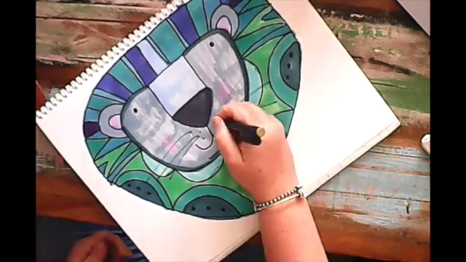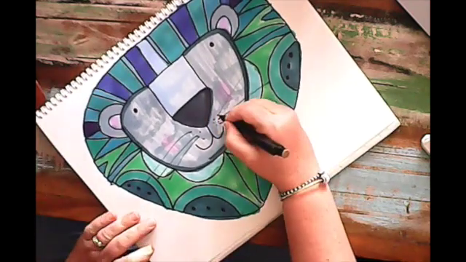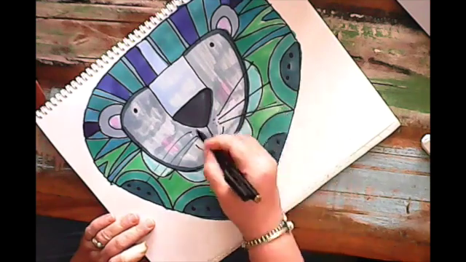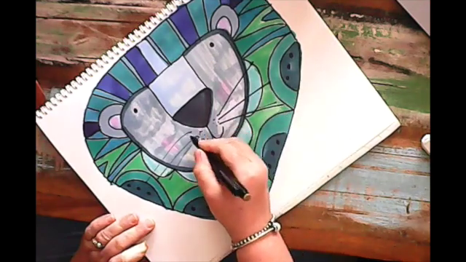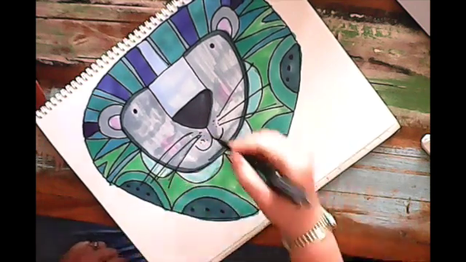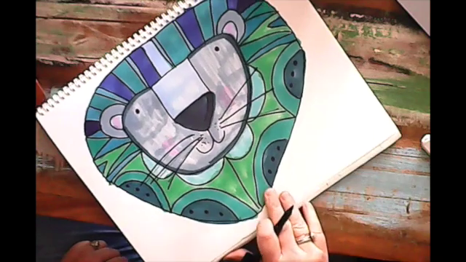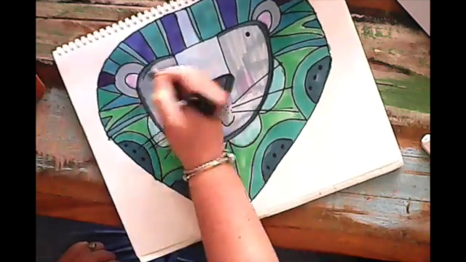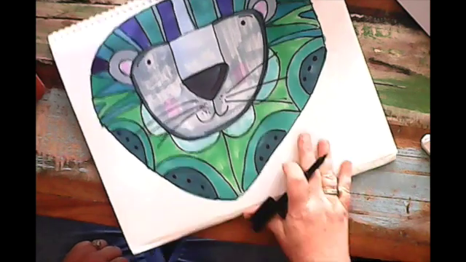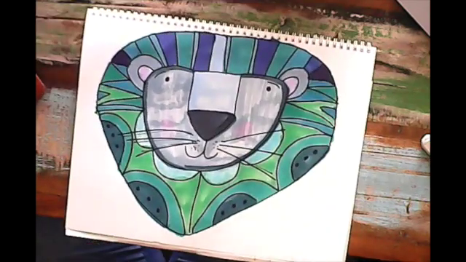I think I'll just add the dots and the whiskers in black so that you can see them a bit better. You can add eyebrows, eyelashes, whatever you want to your picture.